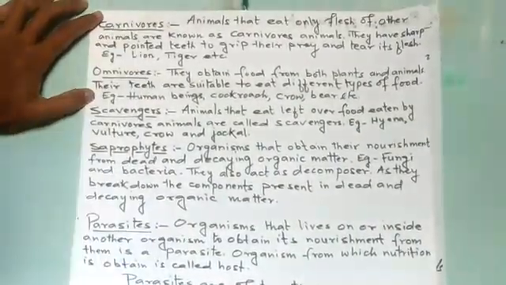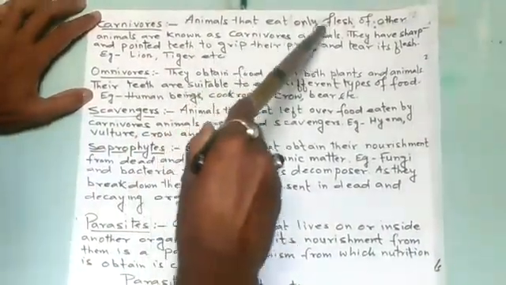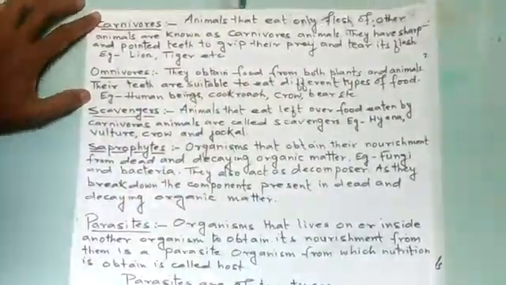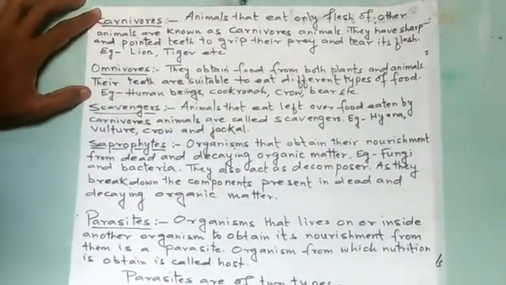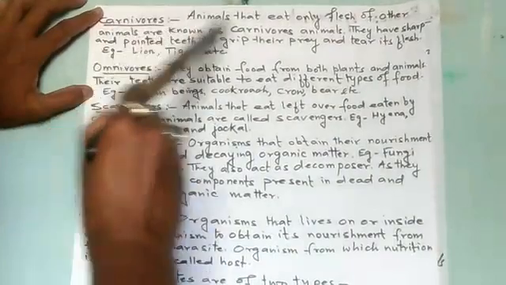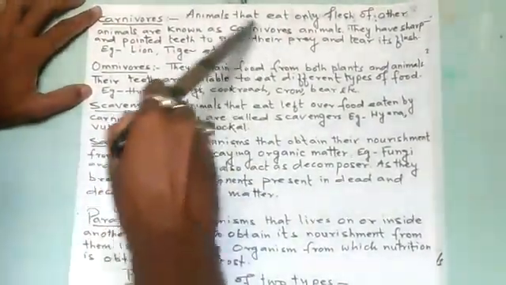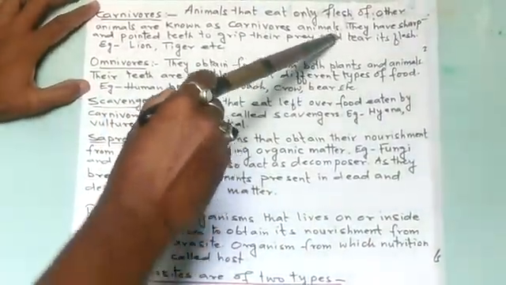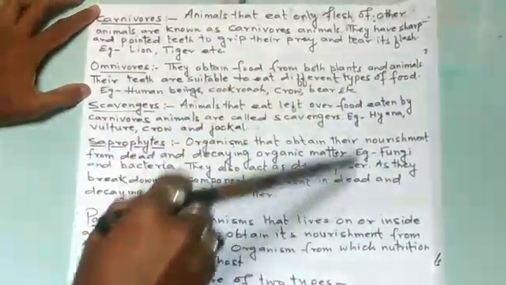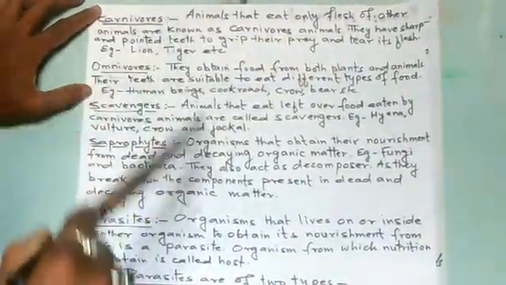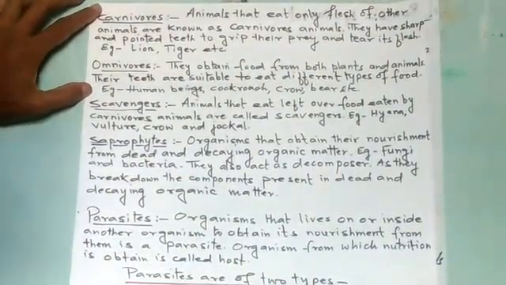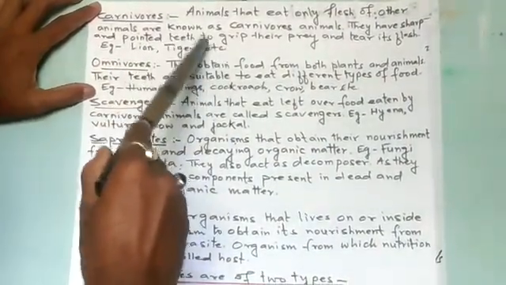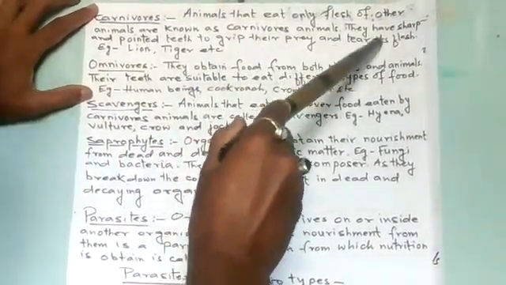What are carnivorous animals? Animals that eat only the flesh of other animals are known as carnivorous animals. As they are carnivorous, they have sharp and pointed teeth. For what? To grip their prey and tear its flesh.